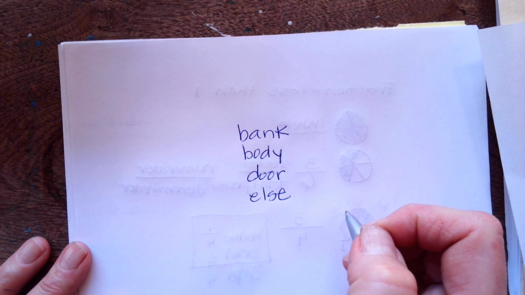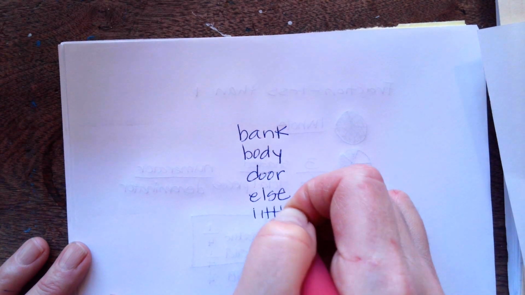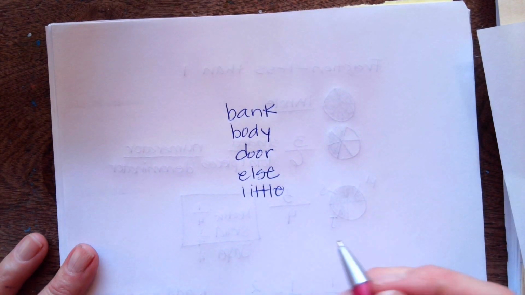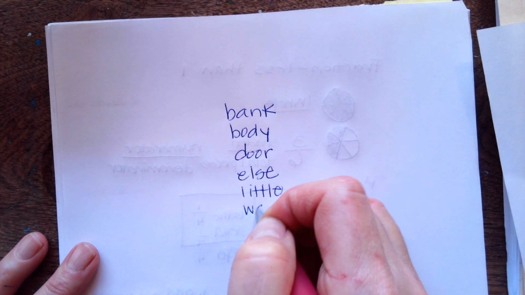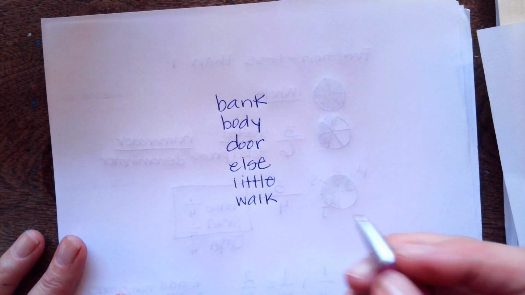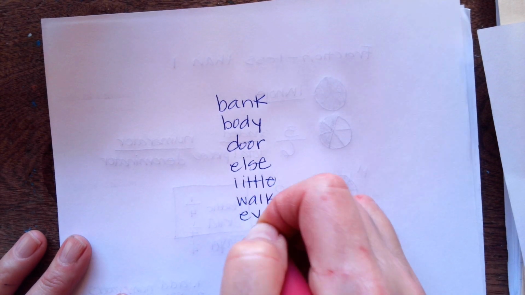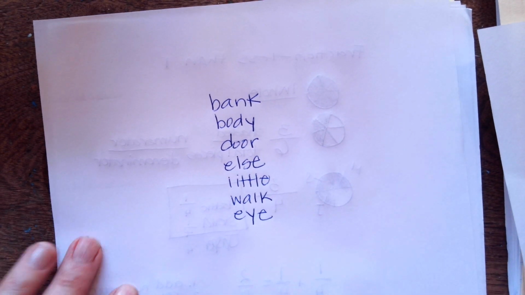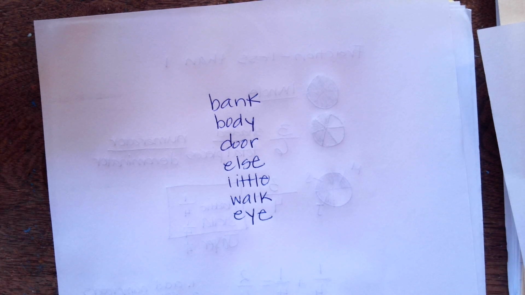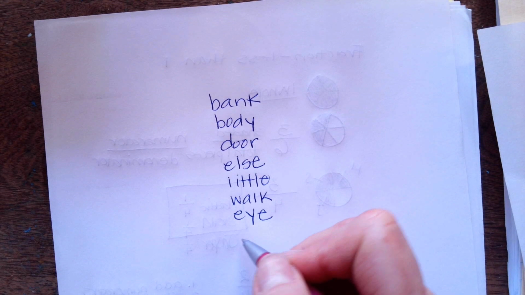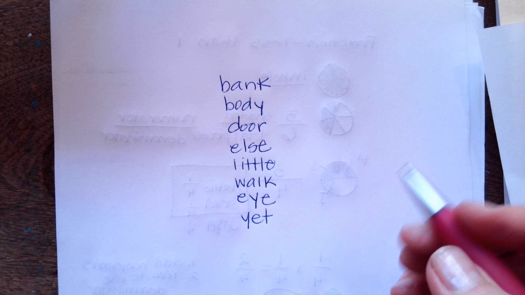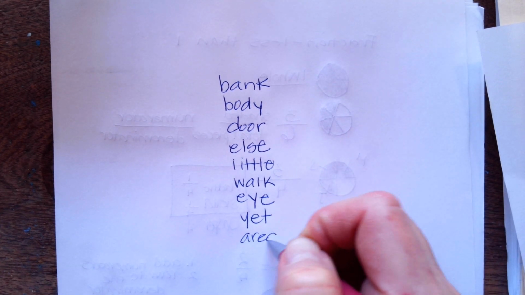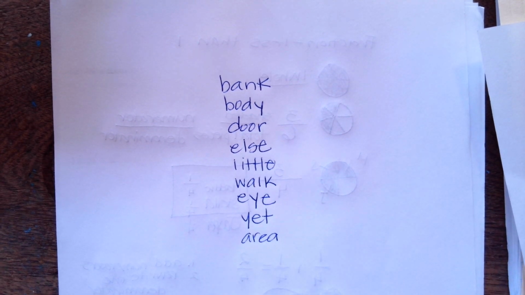I'm going to give you a few more, and then you can write them 3 times a day. Little, L-I-T-T-L-E, walk, W-A-L-K, eye is E-Y-E, and that's the thing like your eyeball. And then the next word is yet, Y-E-T. And our last one is area, A-R-E-A.